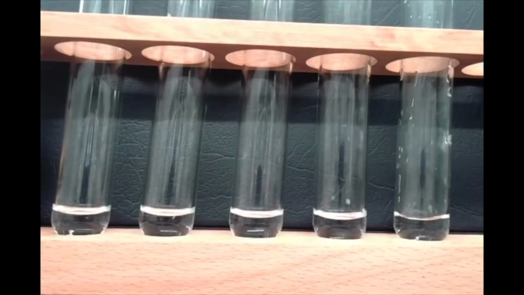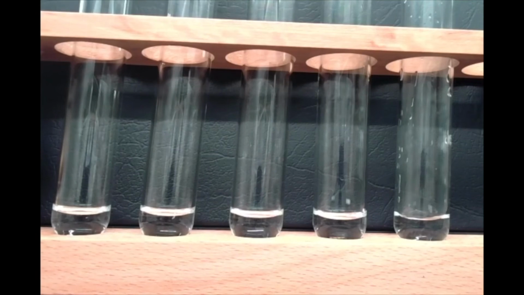Alright, I've gone ahead and added a dark background here to our 5 test tubes, each with 2 milliliters of hydrogen peroxide. Hopefully that'll make things a little bit easier to see. And as I mentioned, I might take a close-up with my cell phone to give you some different footage if it's a little bit hard to observe what's going on.